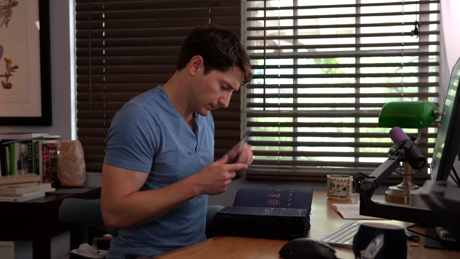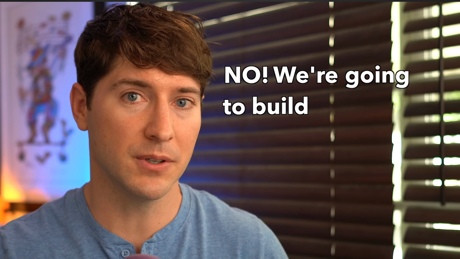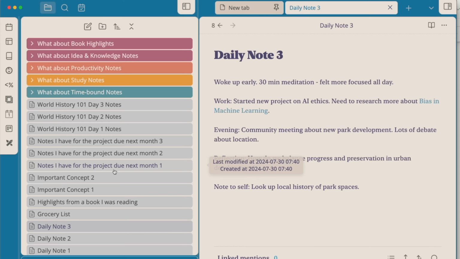The reason this works is because it's based on what you need, not what somebody else needs or what somebody else told you online in a YouTube video like this, exactly what folders you need. No, we're going to build your folders from the bottom up. I have a series of different examples with a bunch of different notes, and we're going to look at how we might organize this, and we're going to do it together.